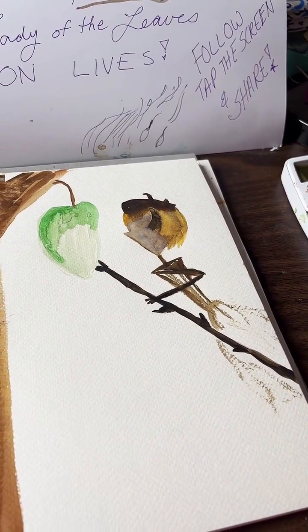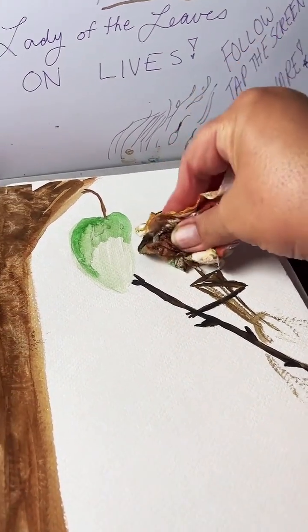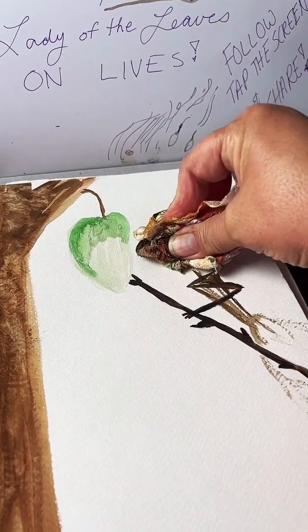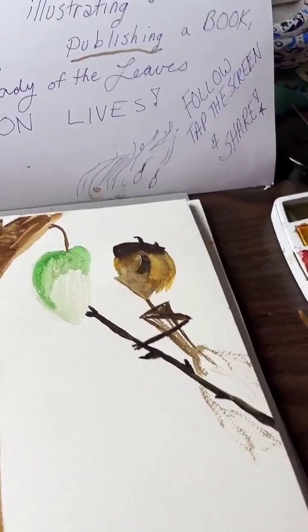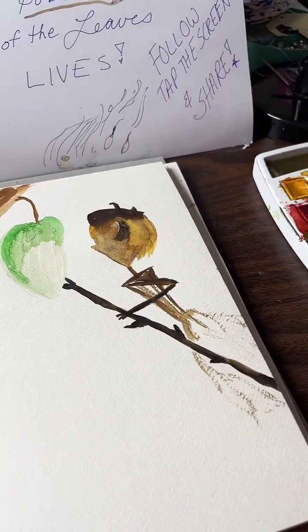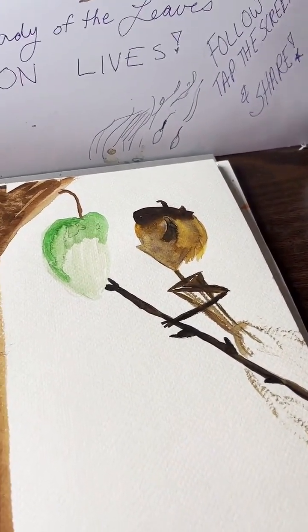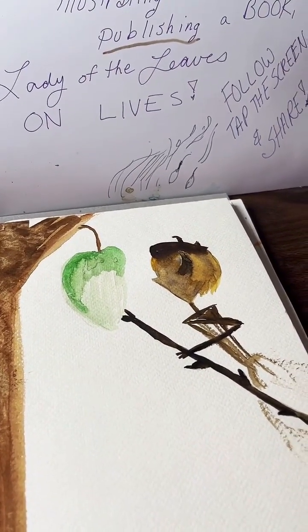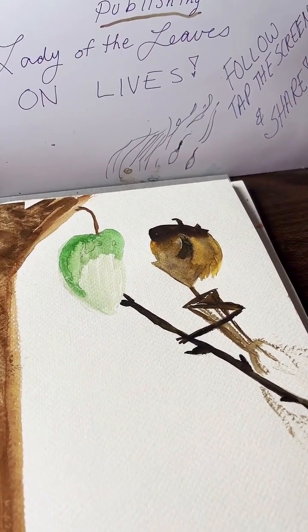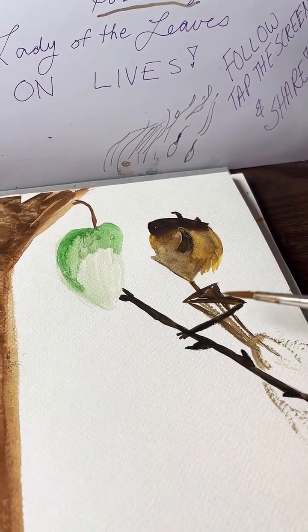I love watercolor. But I gotta get this part right. Her face could be in shadow though, because she's, you know, under the leaves. We can do that. I'm gonna quit futzing with it right now.